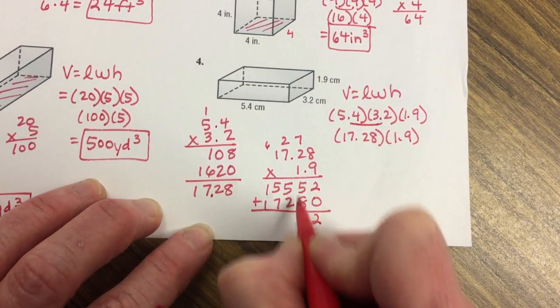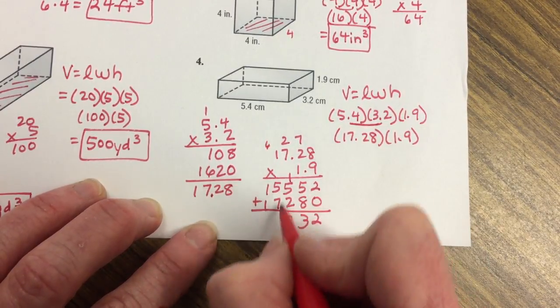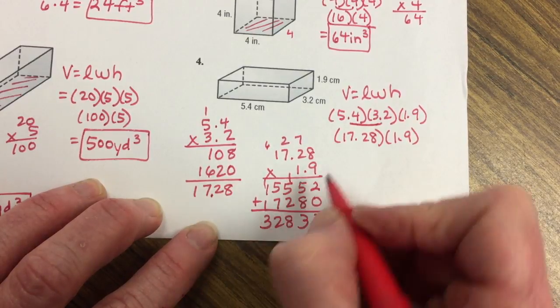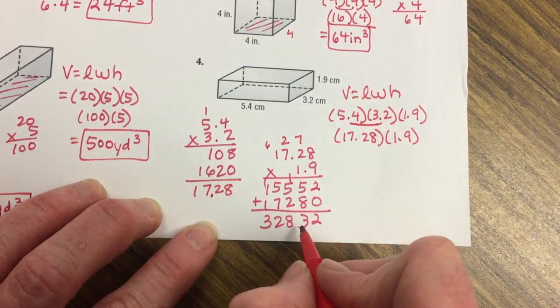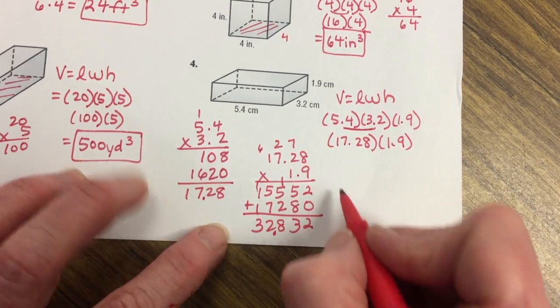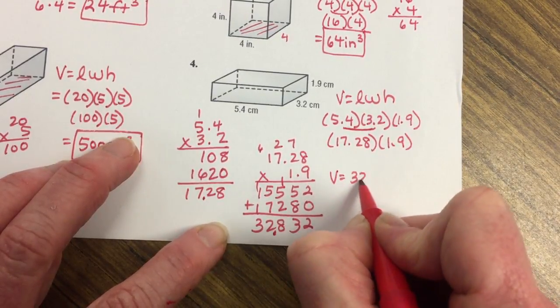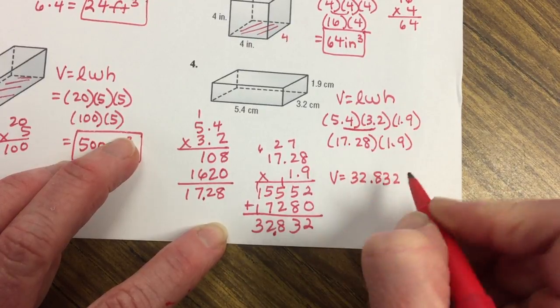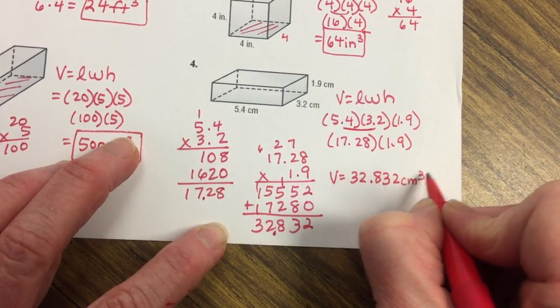I get 2, 13, carry your 1, 8, 12, and 3. There are 1, 2, 3 decimal places here. That puts my decimal between the 2 and the 8. So the volume is going to be 32.832 cubic centimeters.